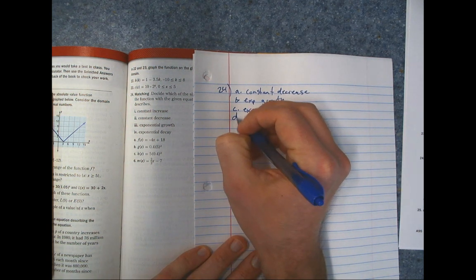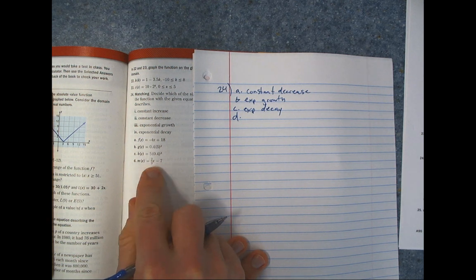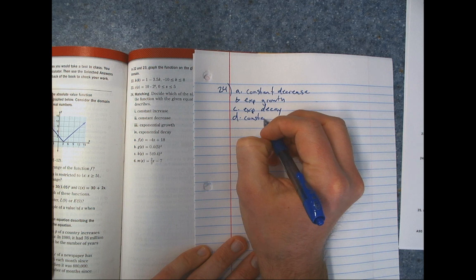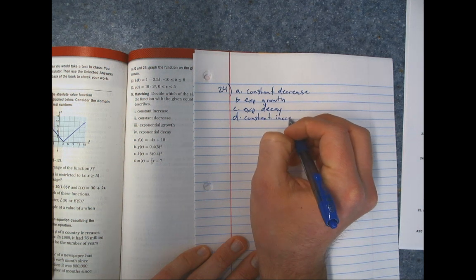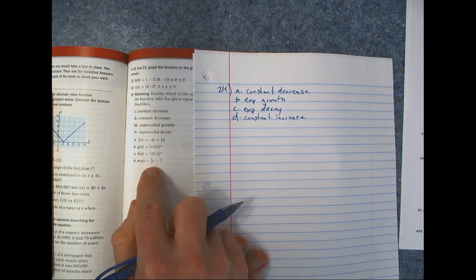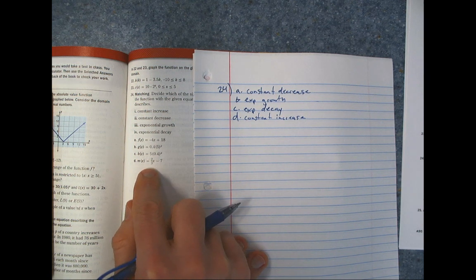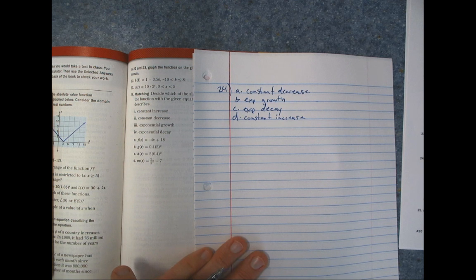And letter D, slope-intercept form. Slope is positive, so this is going to be a constant increase. Even though it's a fraction, constant increase, I know there's a minus here, but that's the intercept. So it's starting at -7 and increasing by 2/3 for every x.